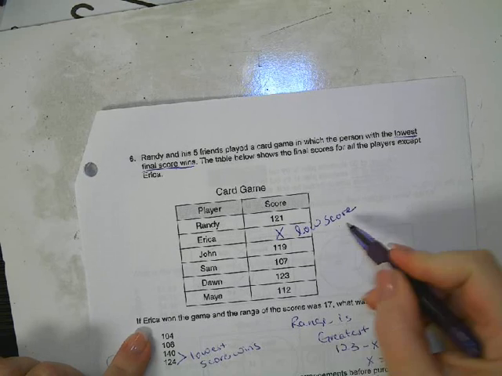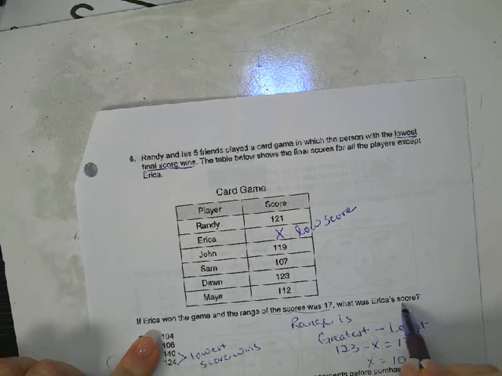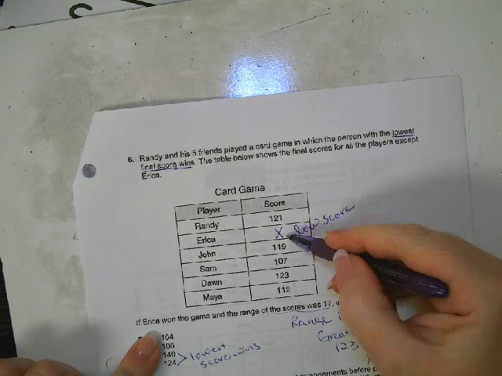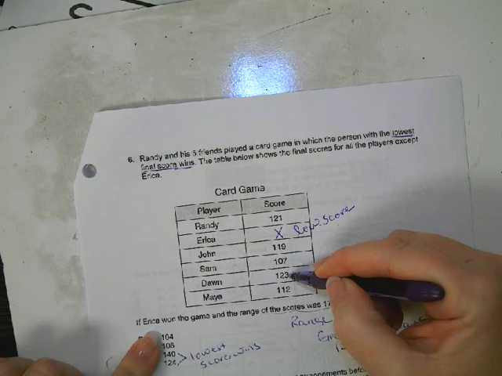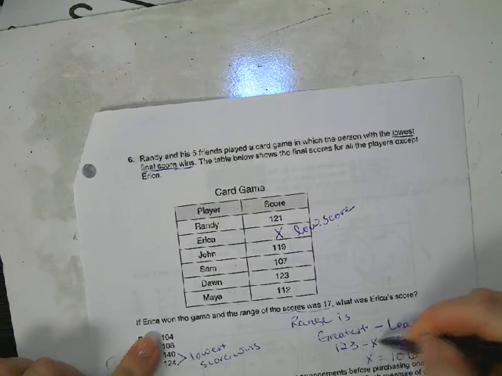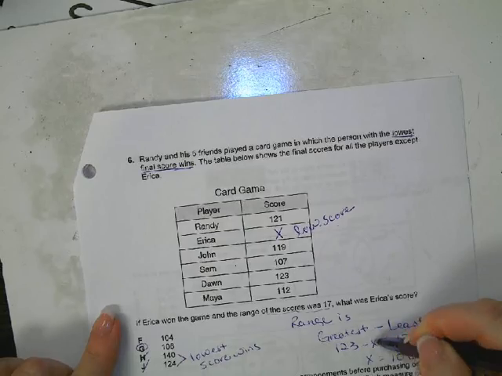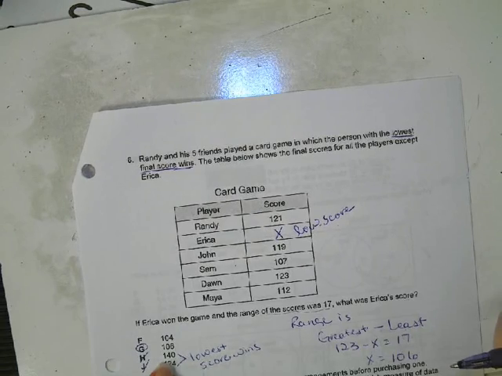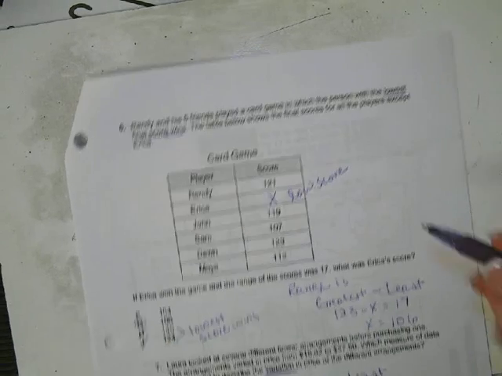Now Erica won the game, so I know she's got the low score, and the range of the scores is 17. What was her score? So I know range is greatest minus the least, and I know that Erica's got the least. So the greatest amount is 123 minus whatever Erica got equals 17. So X, that score of Erica's, has to be 106. 123 minus 106 gives me the range of 17. I know it's not H and J. Those are too high. I know low score wins.